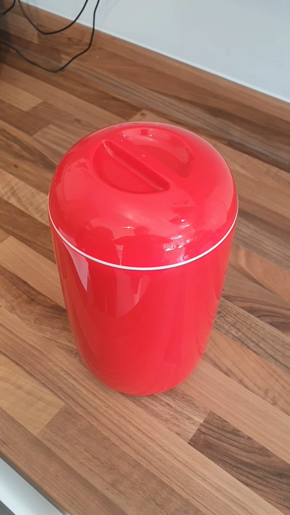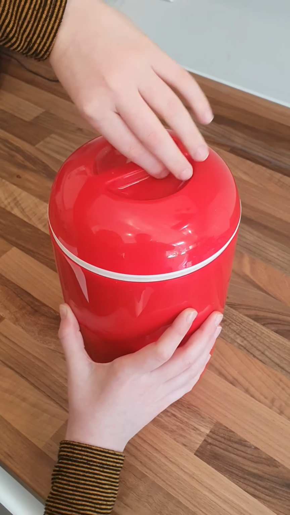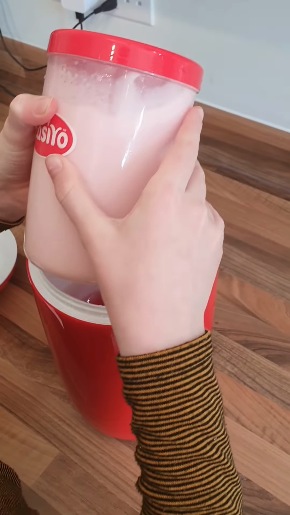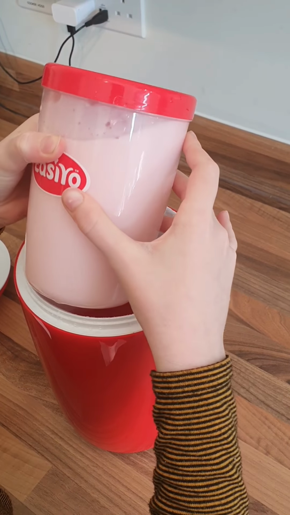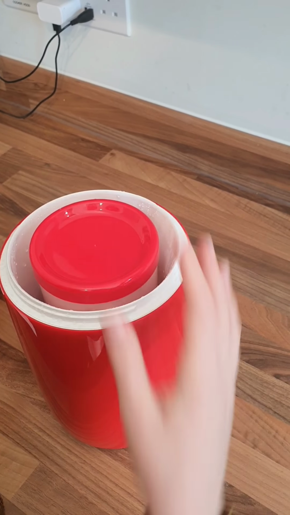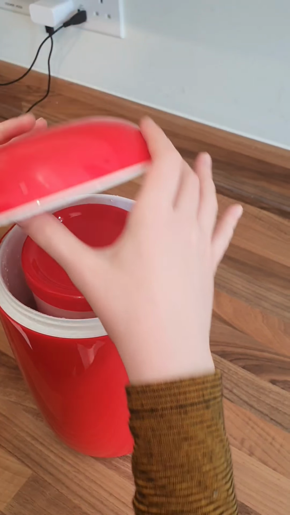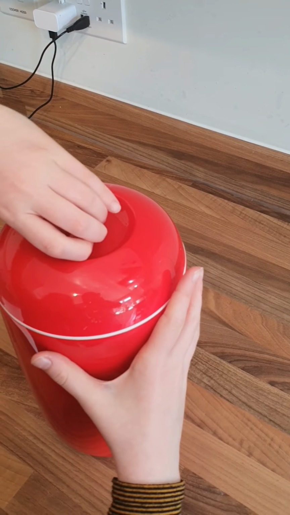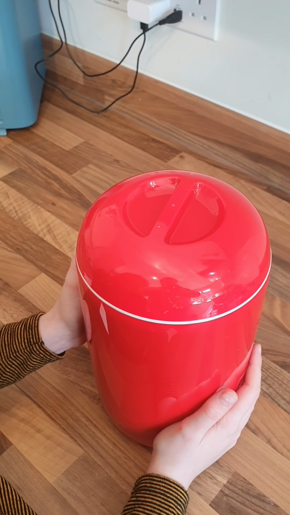Okay, let's check on the progress of the yoghurt. So let's open it up, and it's still quite liquidy because it's not finished fermenting. Because it's only been 2 hours in, and we need to leave it for 8 to 12 hours in the warm water. So we'll keep that back on so it keeps fermenting.